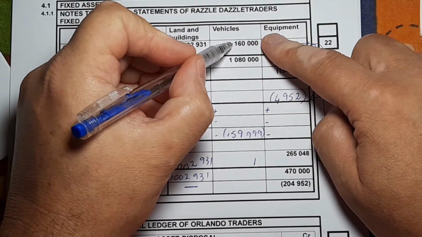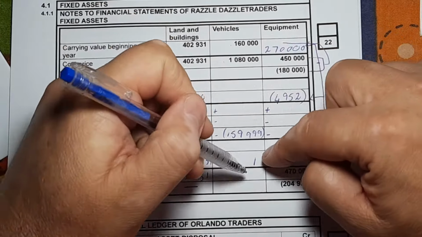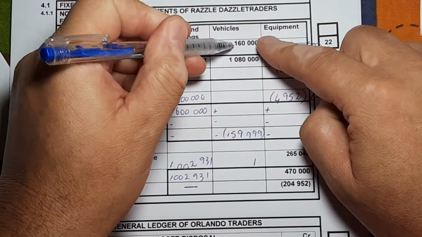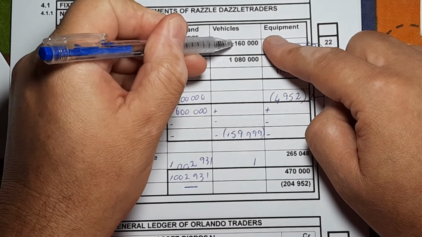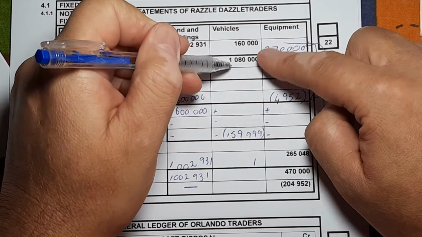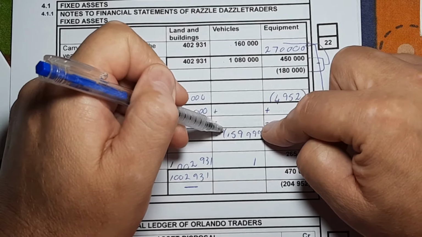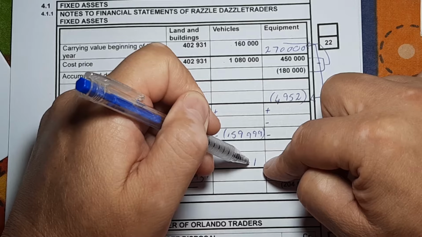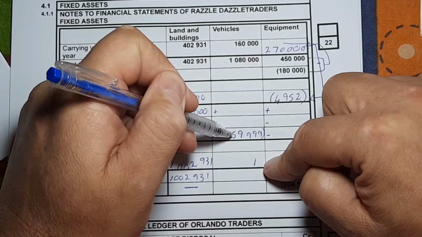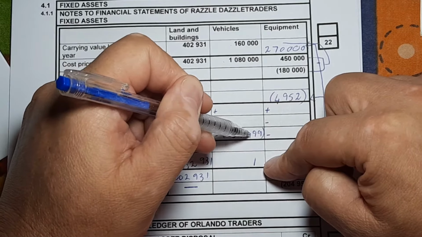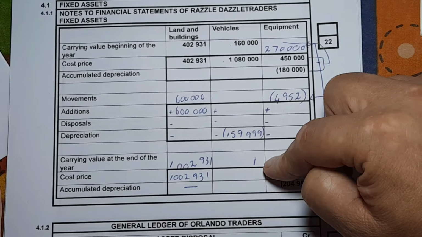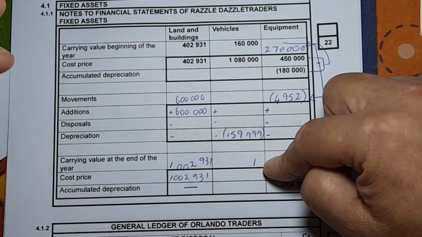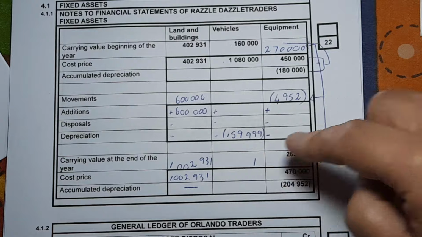Because your assets can never be shown at 0, and we cannot subtract 162,000 Rand. So we can only subtract up to the amount of 1 Rand. In this case, we can only subtract 159,999. And that is the vehicles.